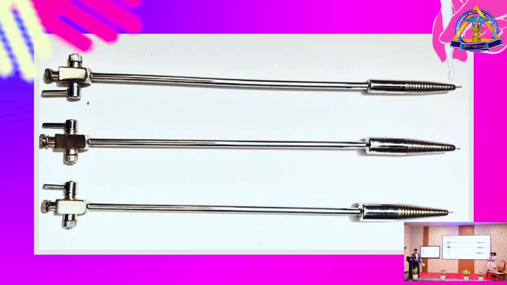Leech Wilkinson cannula. What is it used for? To assess the patency of the tubes by performing procedures such as hysterosalpingography.